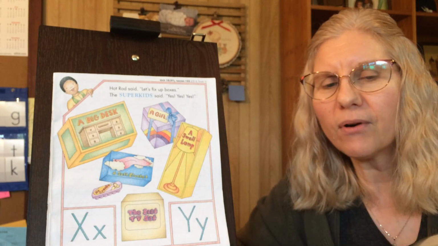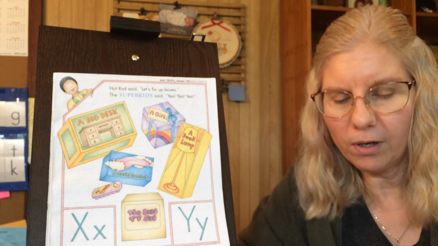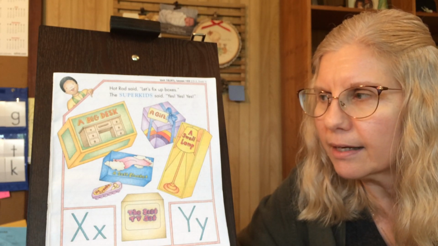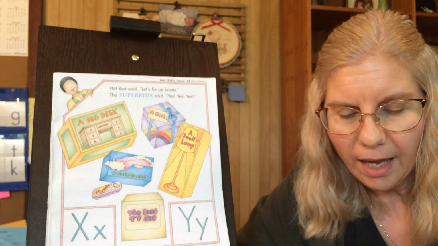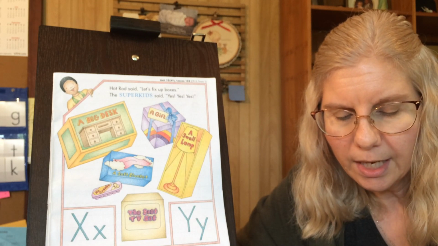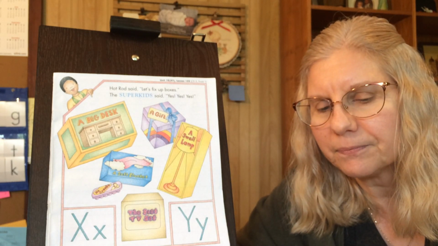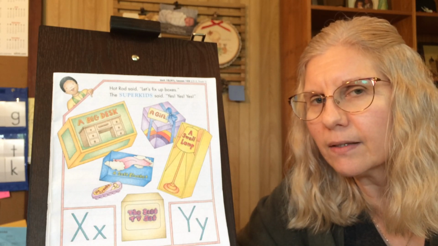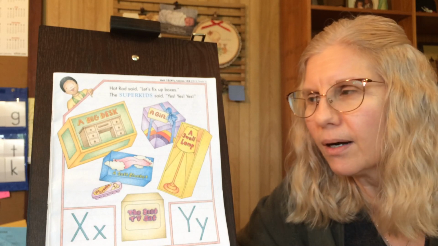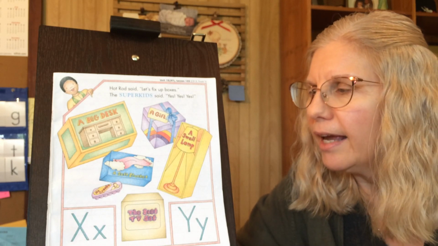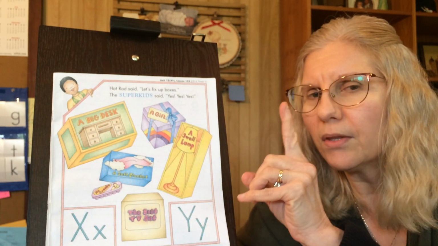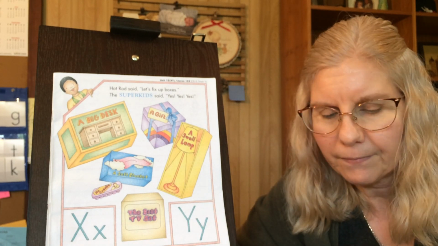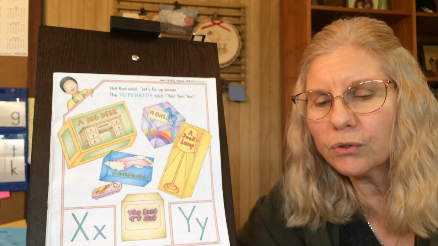Now, what we are going to do is I want you to circle a box every time I say a word that has an X in it, okay? And the first word is fox. Does fox have an X in it like box? You are right, it does. Circle any one of these boxes, just one though. So circle one box. Doesn't matter which box you circle.